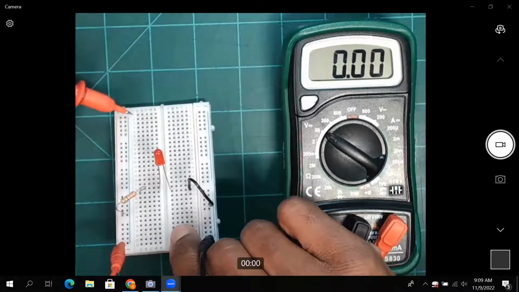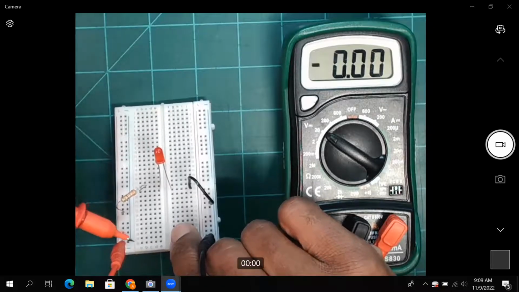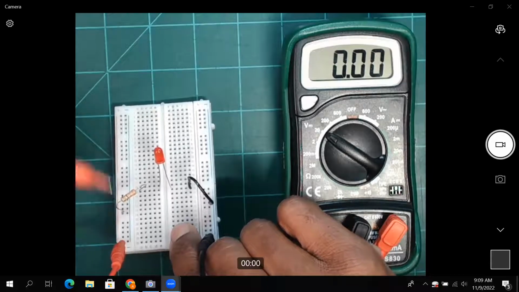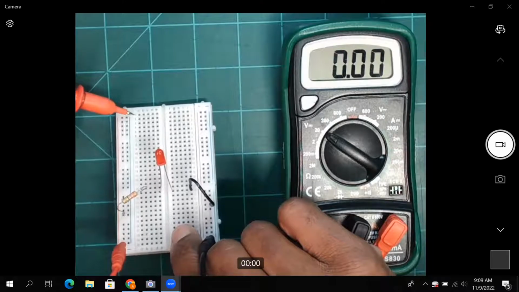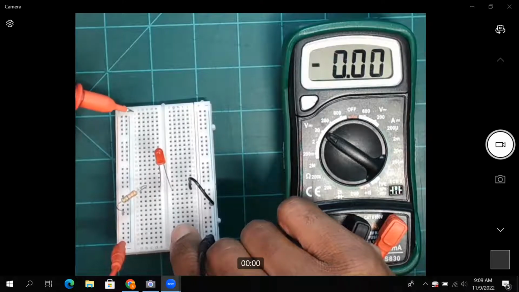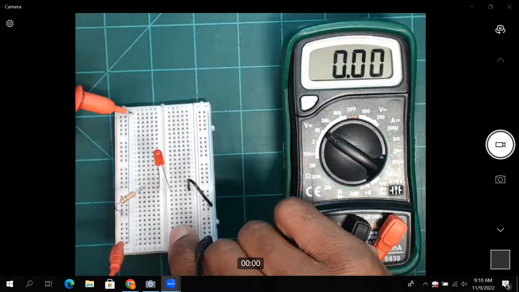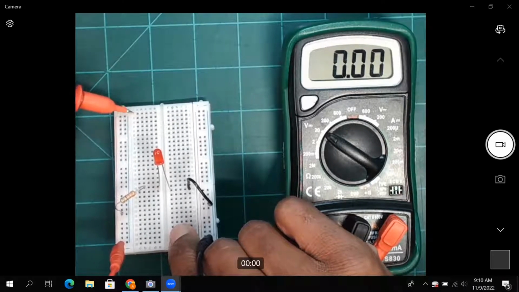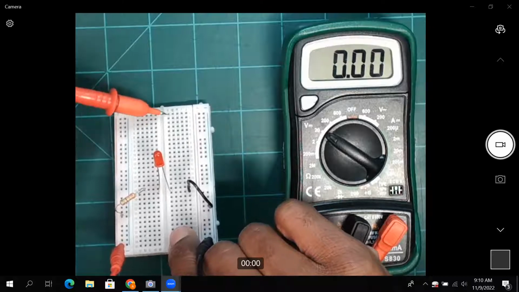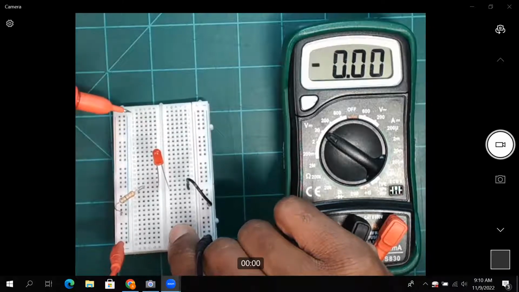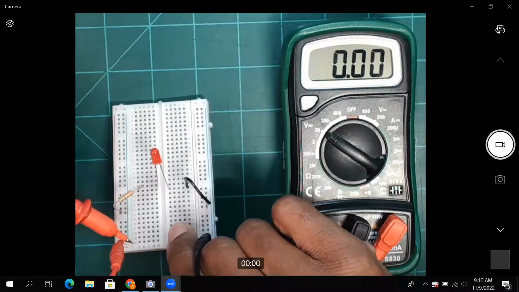Then you have rows from 1 all the way to 30, and rows 1 through 30 have individual pins. So row 1 has all of these pins from A to E as one connection, as well as F through J, and you have 30 rows of that.